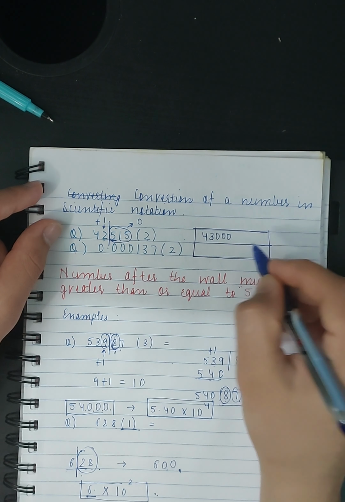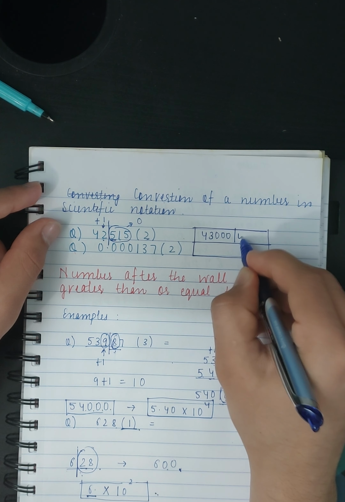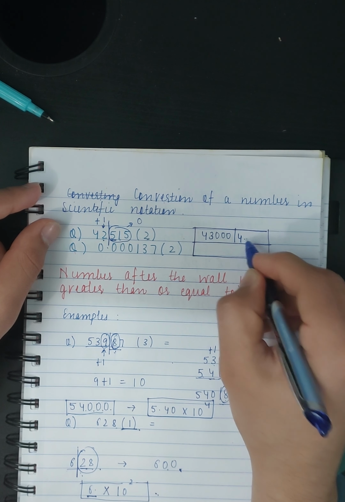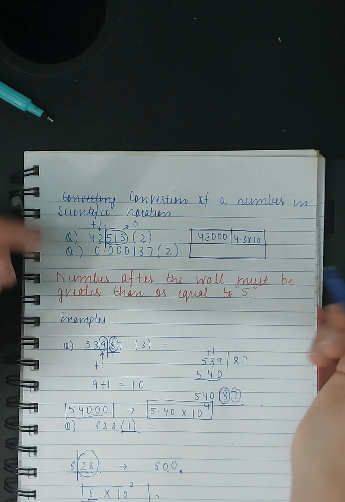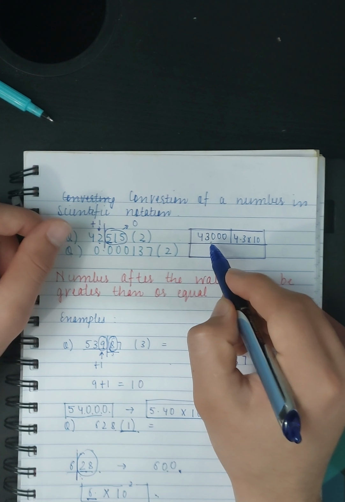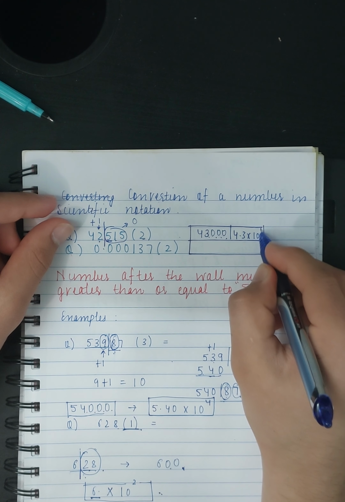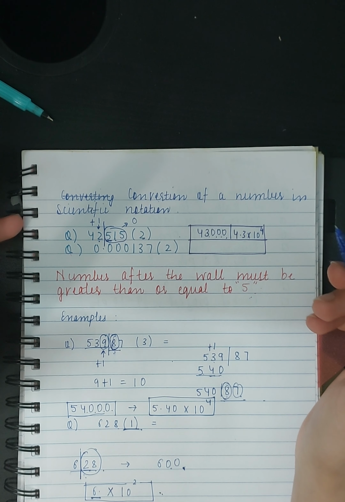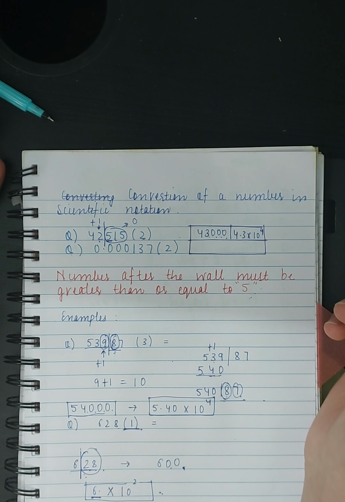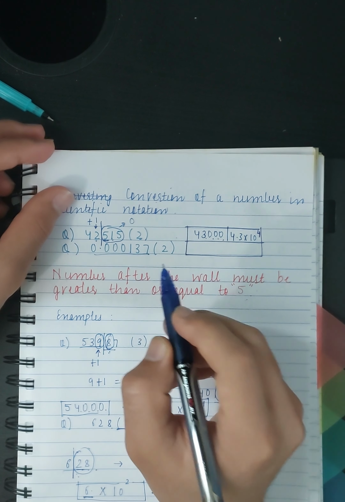Now converting this into scientific notation would be 4.3 multiplied by 10 raised to the power. Let's see where the point actually lands. 1, 2, 3, 4. This is where the point lands. That's why the exponential value that we have is 4. Let's get down to this one.